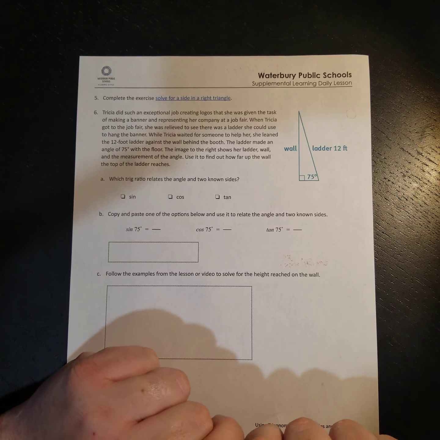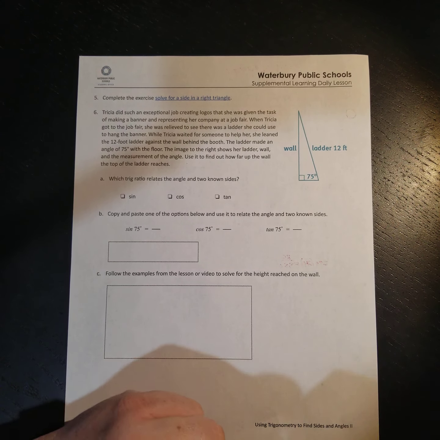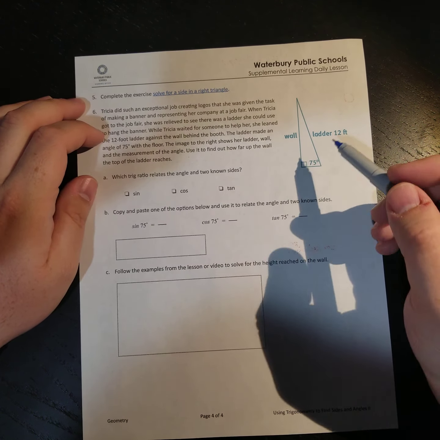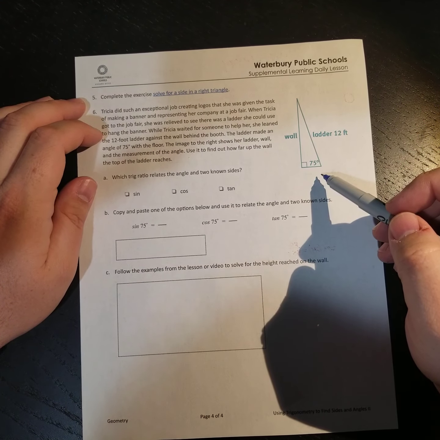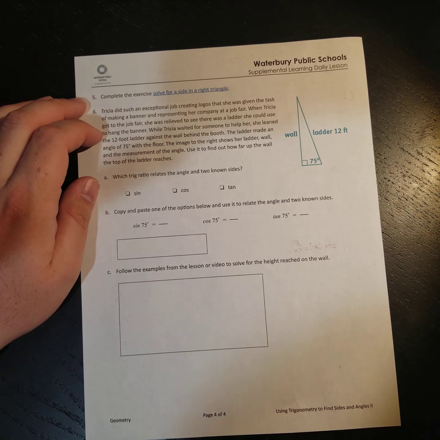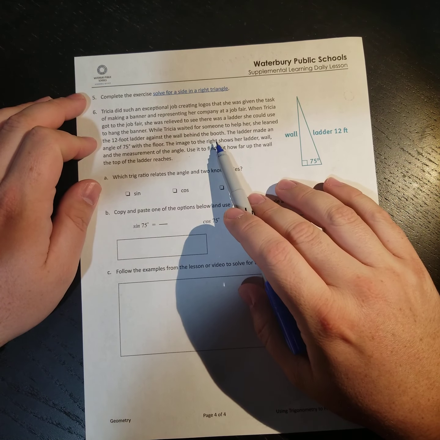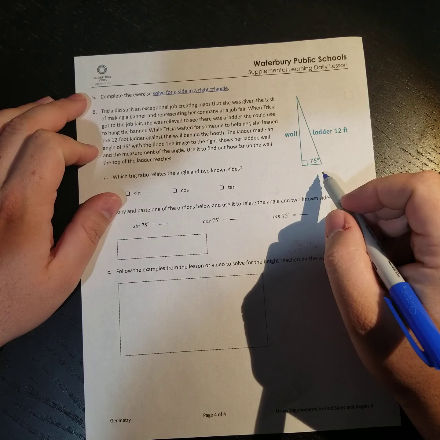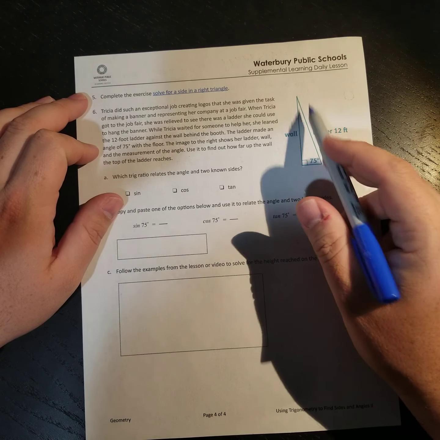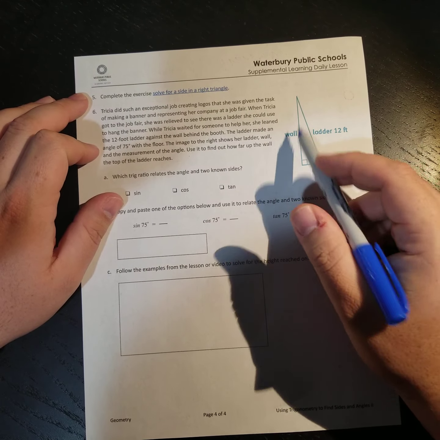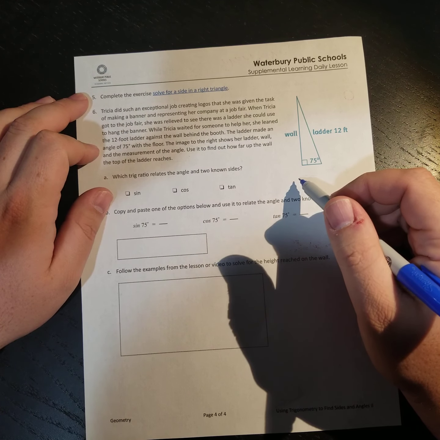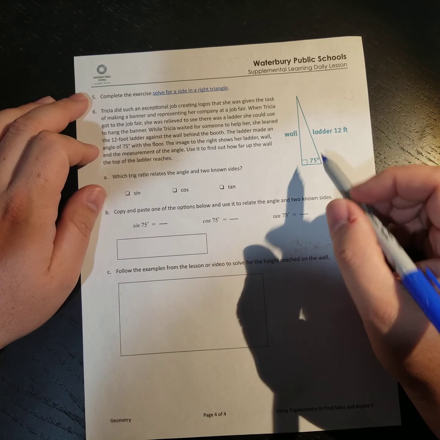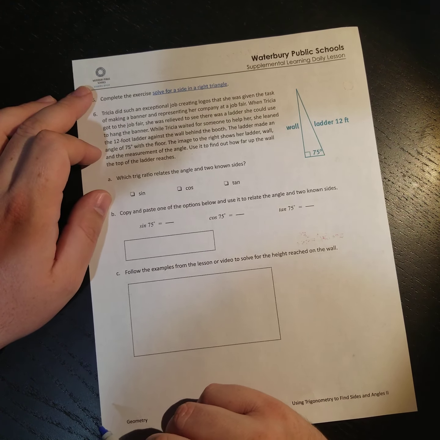There are so many different things you use trig for. That's just one of them. Which trig ratio relates the angle to the two known sides? We know that. Can you measure this? You could. Can you measure this? We already know that. Can we measure this? We don't know. We could. So we know this, and we know the hypotenuse. Which two use hypotenuse?